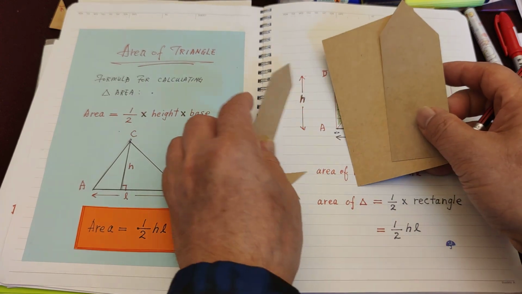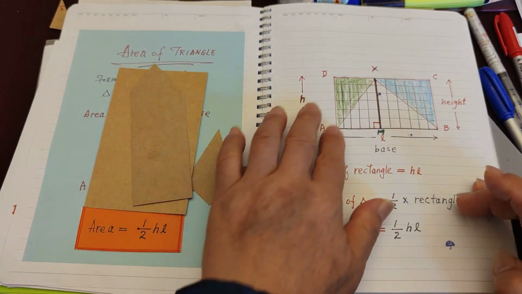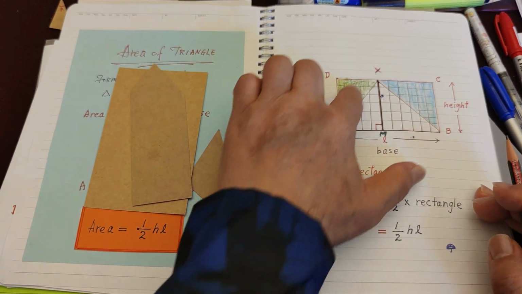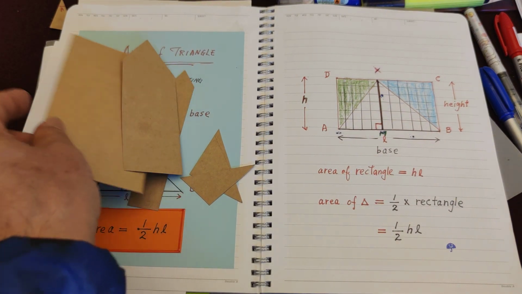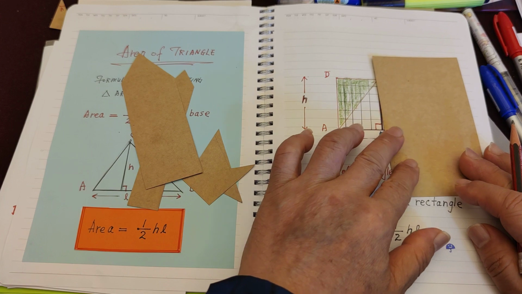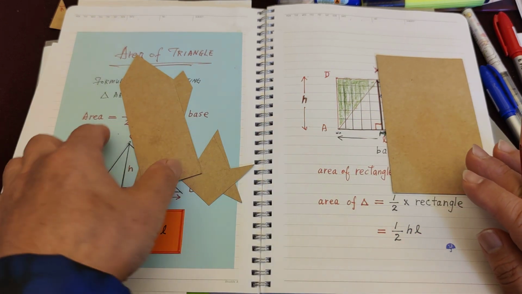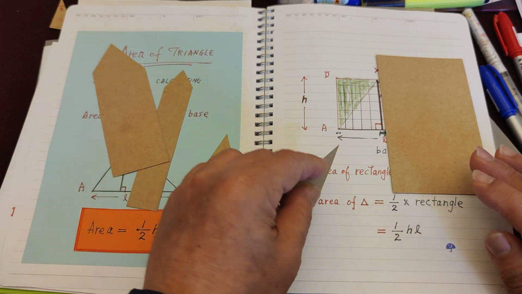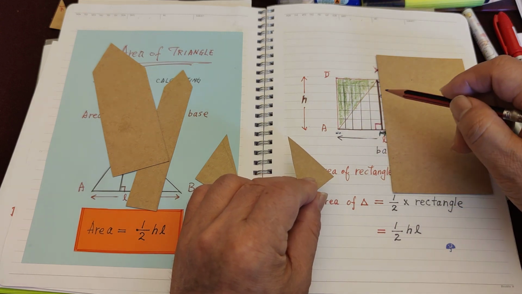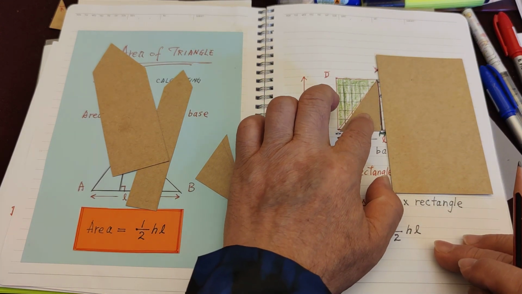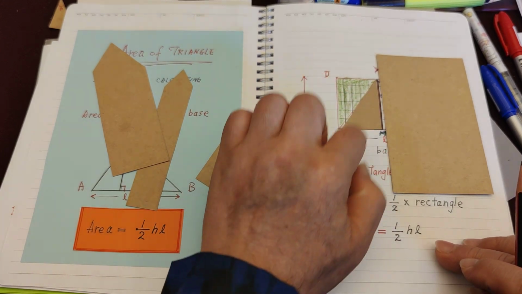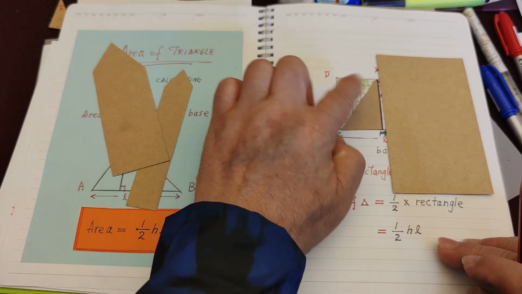Here we see that in this triangle AXB, if we cover up this half, we can see that the area of this white triangle here is equal to the area of this green triangle.